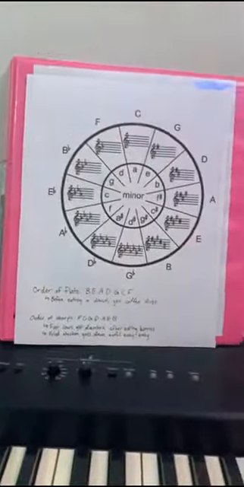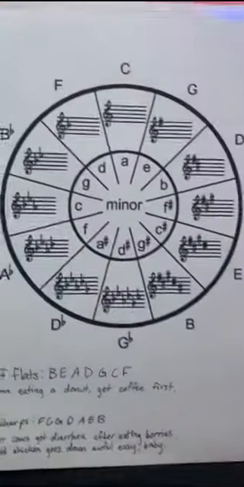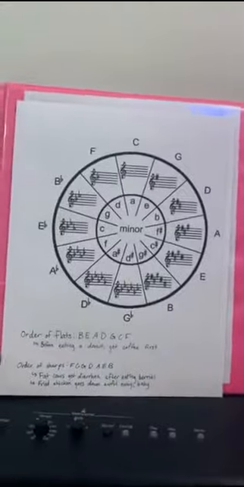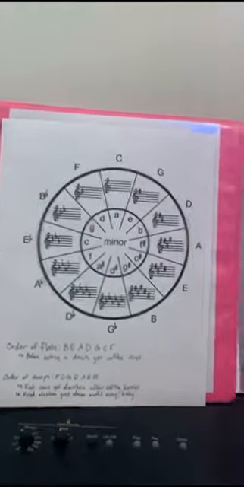So now you know all of the major and minor scales. Just got to remember that. Print this out. That's all you need. You can play it on this, you can play it on that, you can play it on all the instruments in your life if you just learn the circle of fifths.